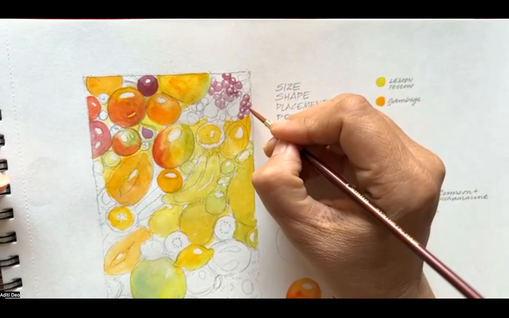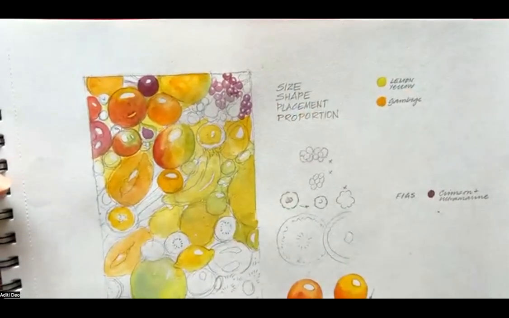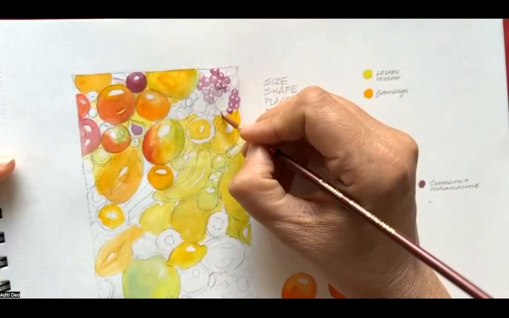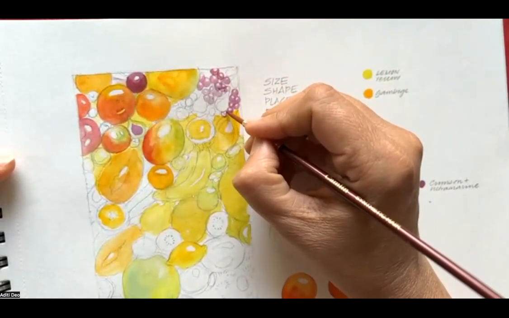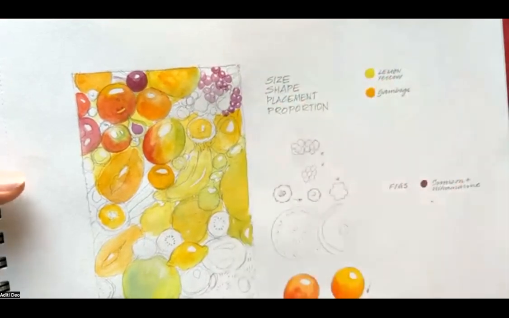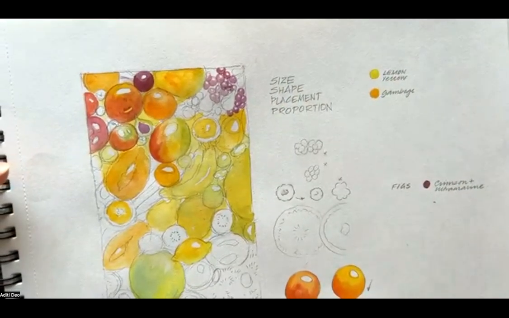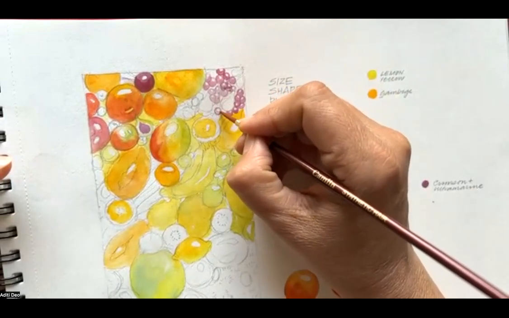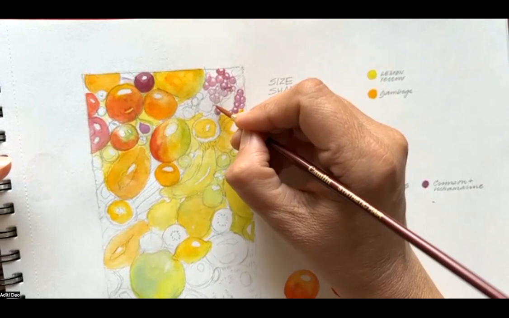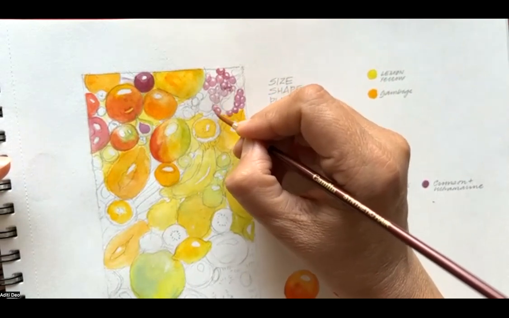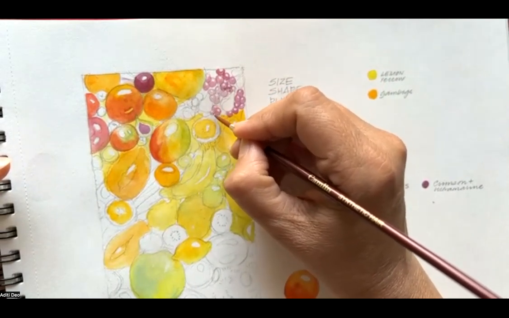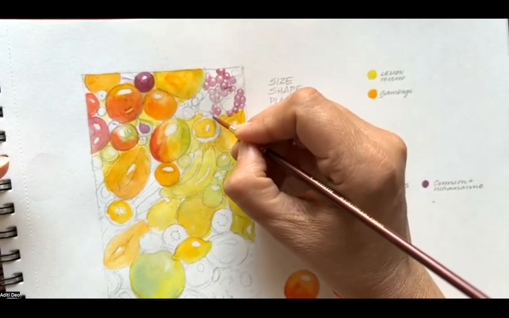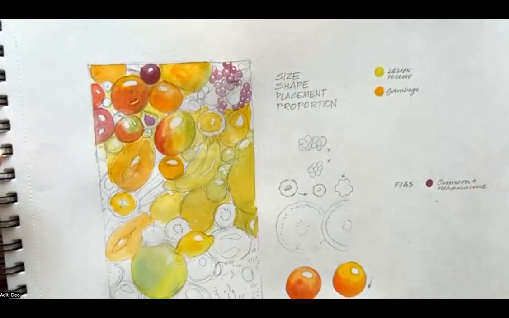So I've painted these six on the right, and I'm dropping in a little bit of the deeper color while they're still wet. Now, if your painting is a little too light, that means you're being cautious, and that's a good thing, because that also means that you can go over all of these one more time and make the colors more intense.